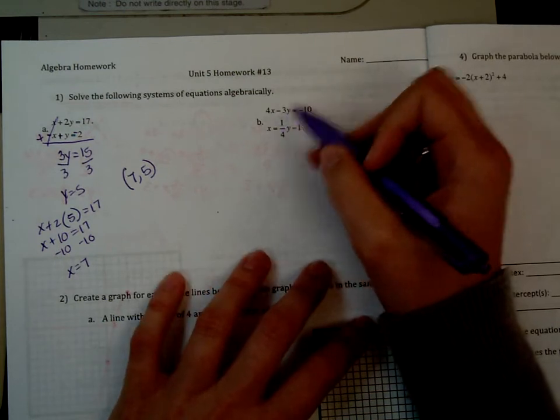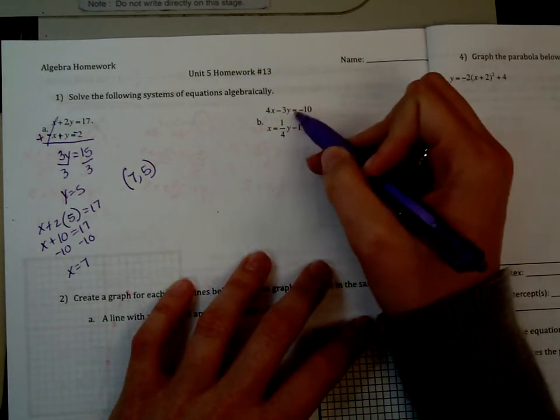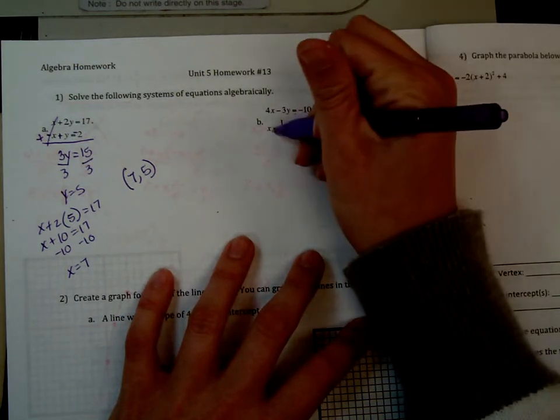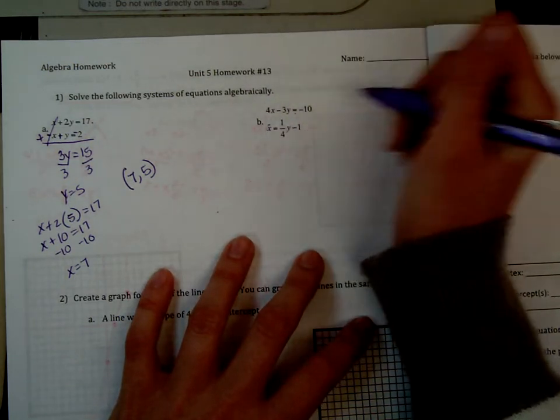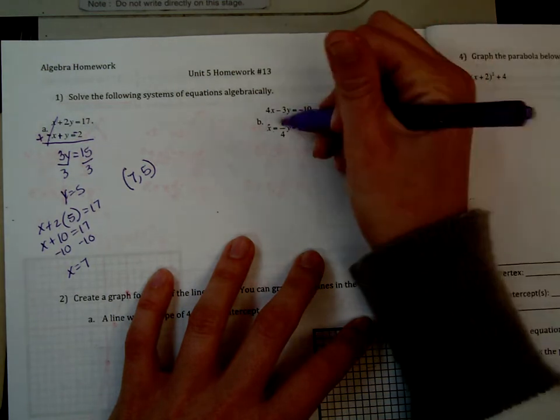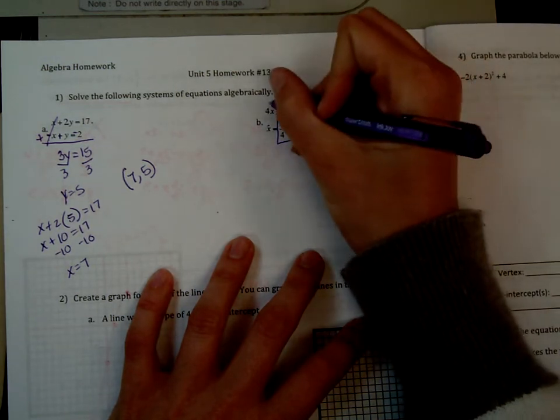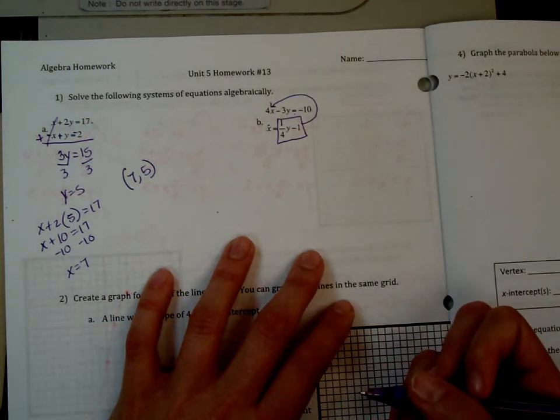In the second equation, I noticed that the variables aren't lined up. The equal sign is off. So I don't want to use elimination, but I do notice that the x is totally by itself on one side. So I can substitute this in for x in the other equation.